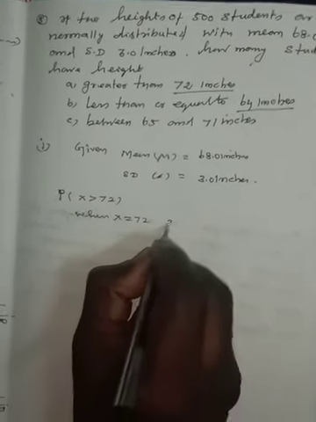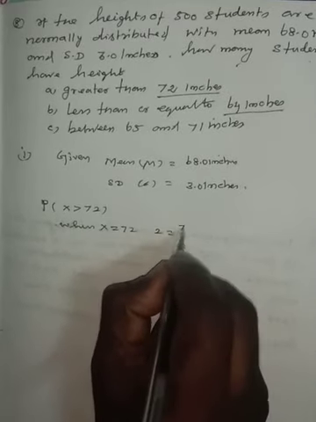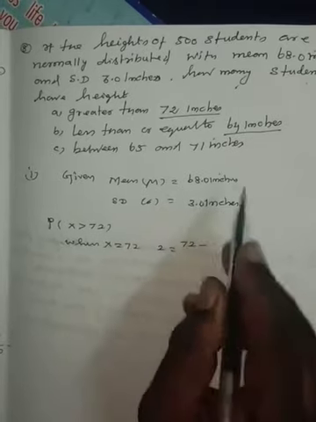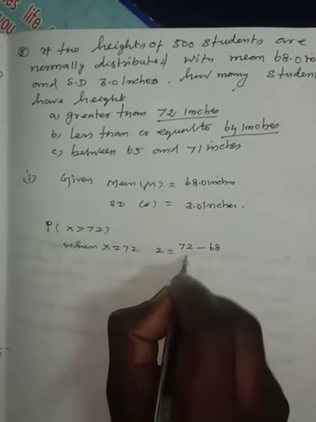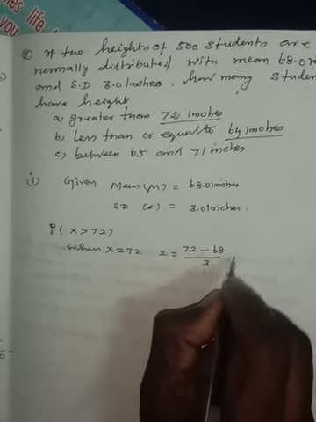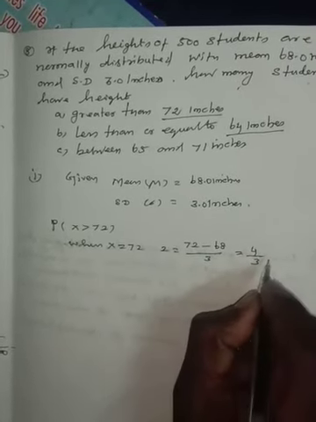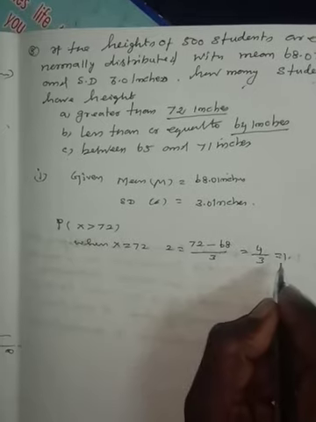The normal variable z is equal to x minus mu, 72 minus 68, divided by 3, is equal to 4 by 3, which is 1.33.